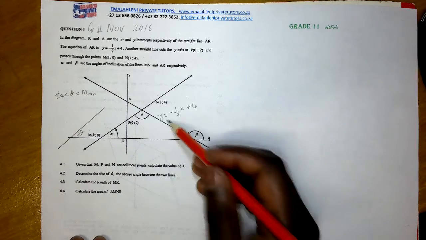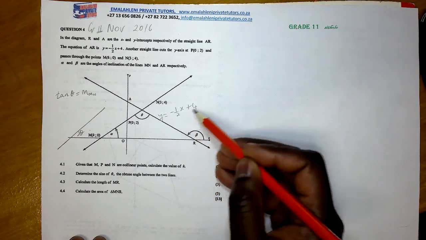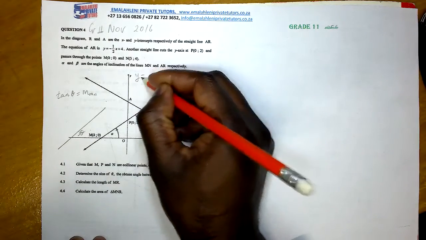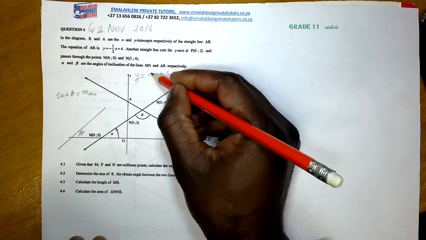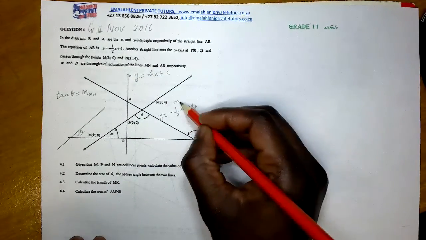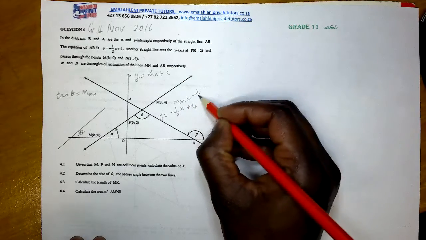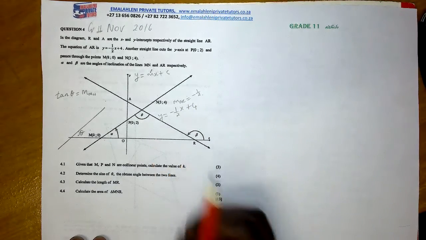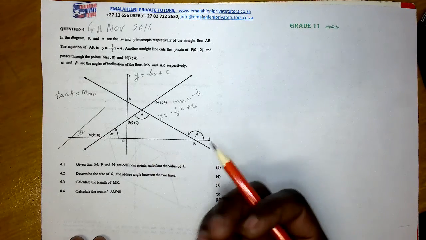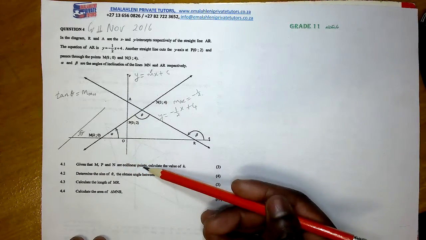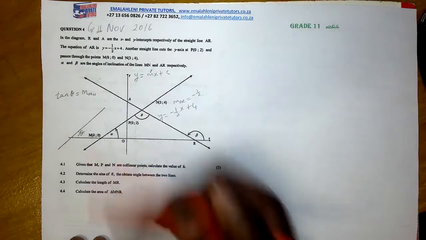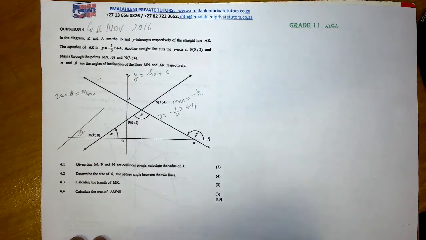When you're given an equation in analytical geometry, you must always know that these equations are in the form y equals mx plus c, and m is your gradient. So in this case, m of AR is equal to negative half. You should notice this information very well before you tackle the questions. Otherwise, when you start to read the questions, you might not recall this because of the exam fever and everything.